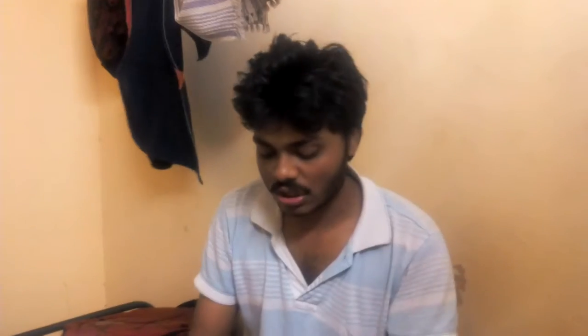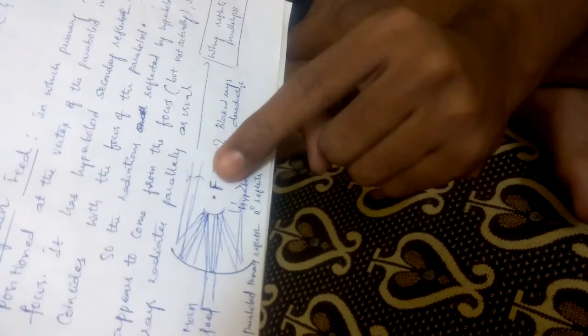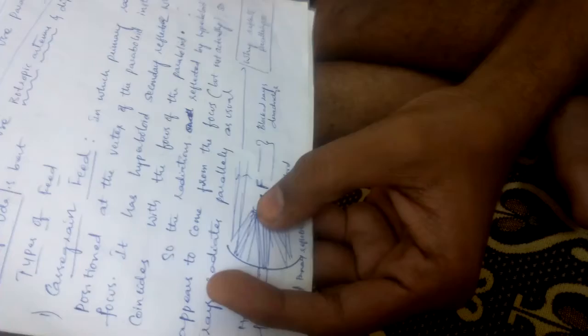As I said, reduction in spillover and the ability to get an equivalent focal length much greater than the physical focal length. In the parabola concept, only the rays coming from the focus reflect parallelly. But here it's not coming from the focus, yet it is reflecting parallelly. We can see that the primary and secondary reflectors have a common focus point, so the rays virtually appear to be coming from the focus, so that the rays reflect parallelly.